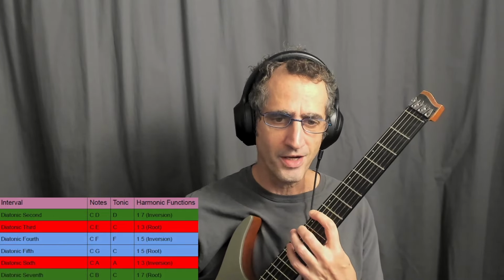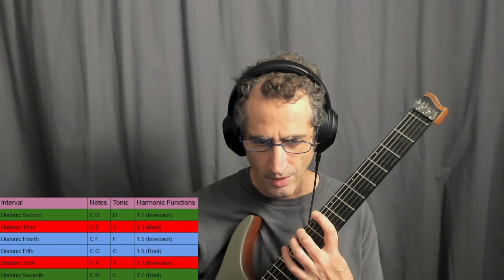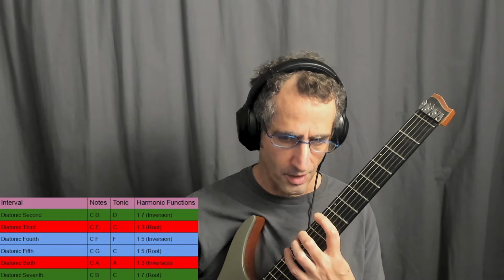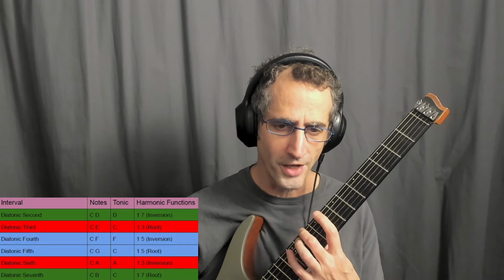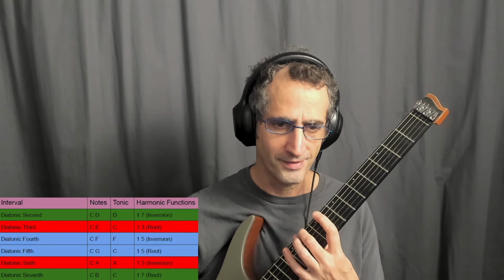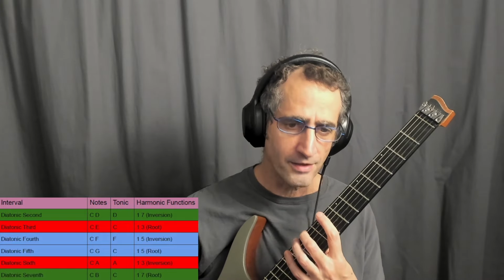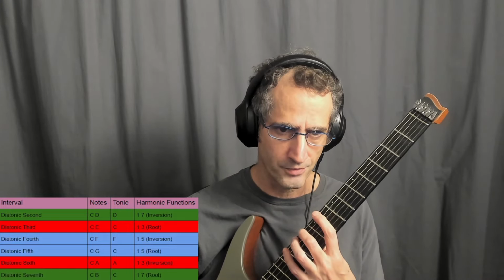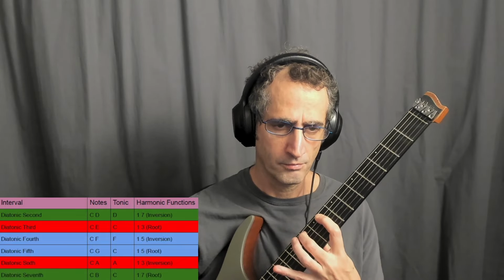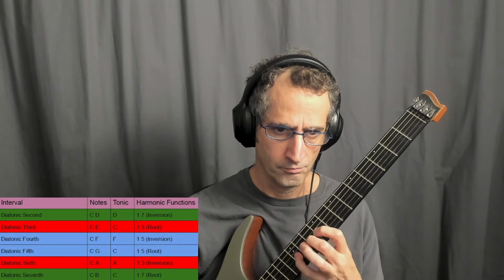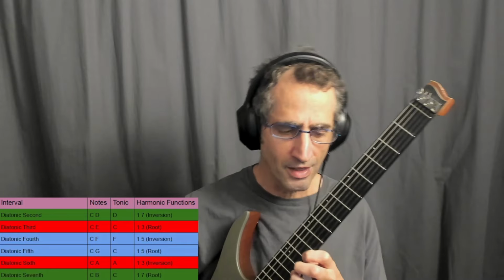Seconds are really a funny thing because once you do C and D, that's a second melodically. Then my next scale degree is D. So you'll hear this note D twice. Once as the end of the second from C, and the second time as the beginning of the next second here. So it gets this rhythmic pattern. Okay, that's your seconds. Now your thirds.